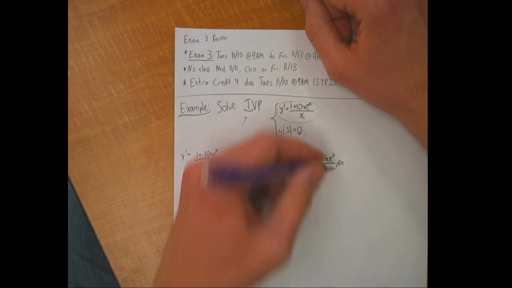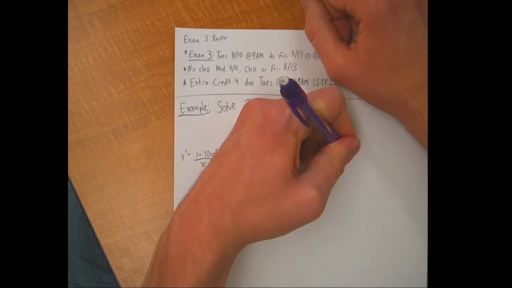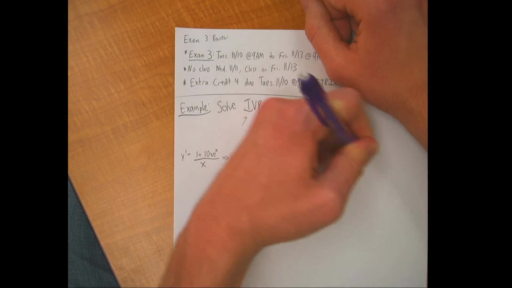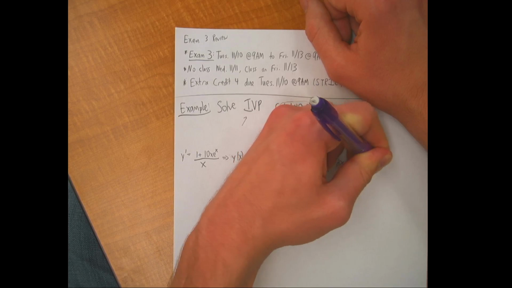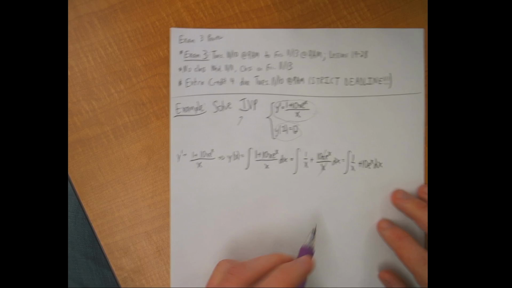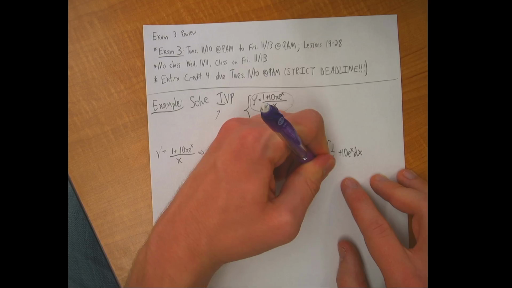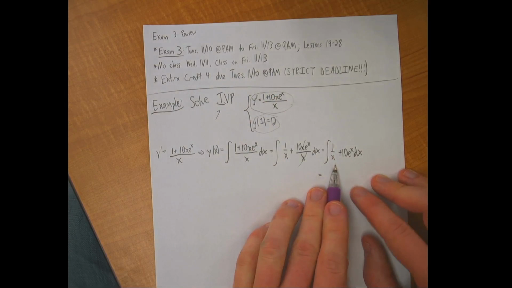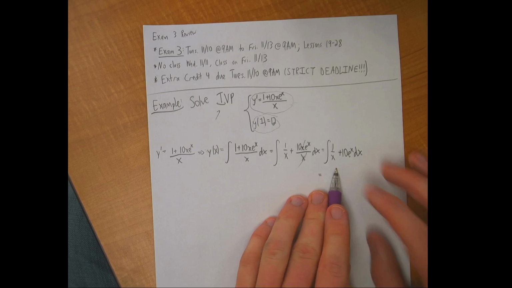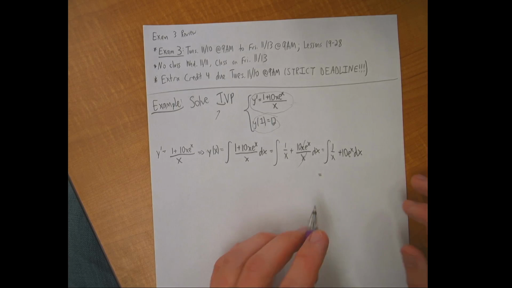You can cancel out the x on the top and bottom. Yep. So we're just left with 1 over x plus 10 e to the x dx, which is a lot simpler to find the antiderivative of. So, using the antiderivative rules that we have, what do we get for our antiderivative here?